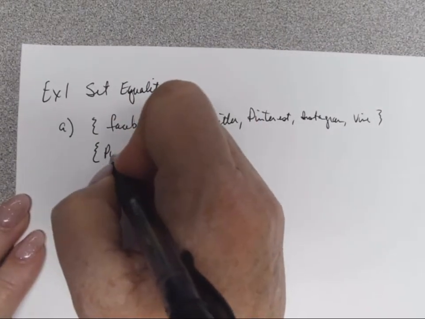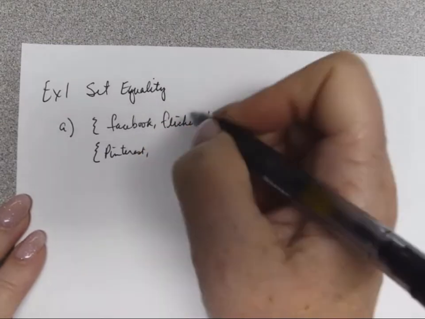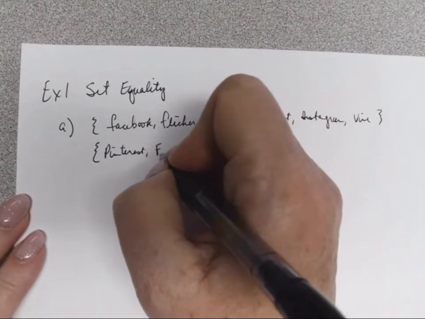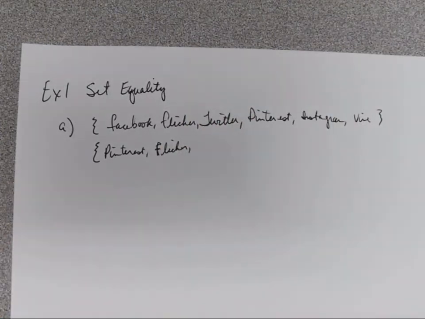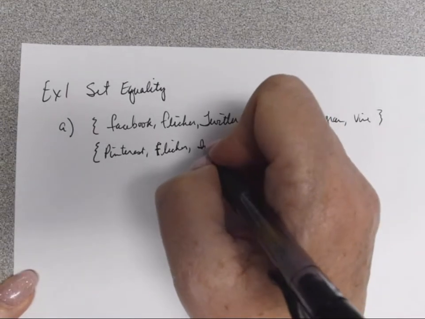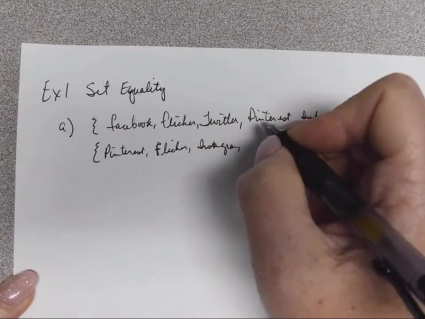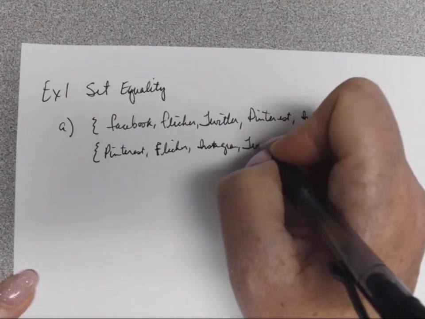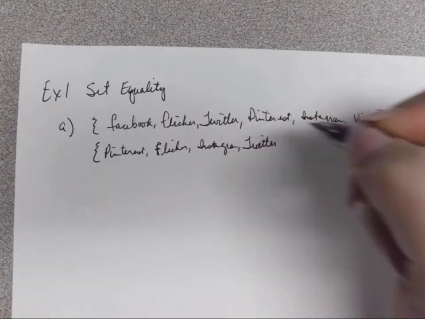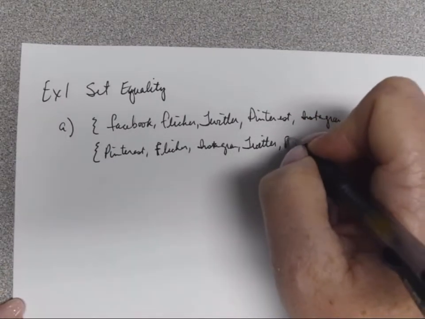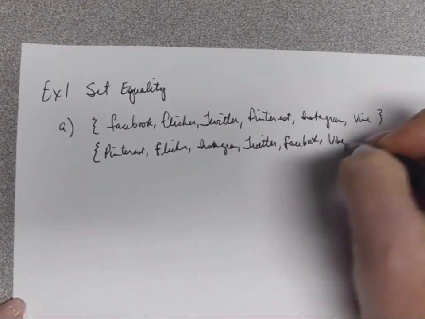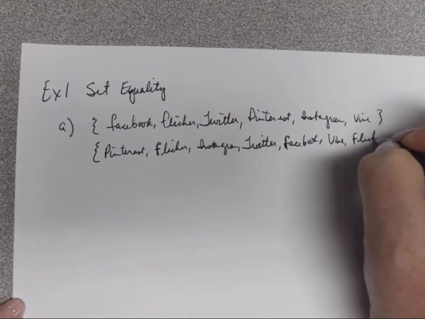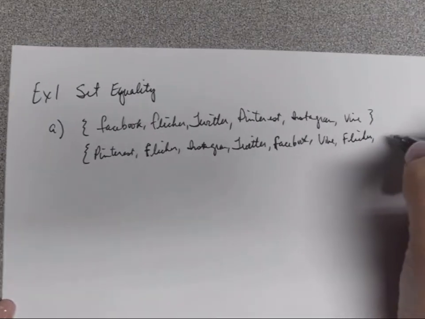So we have Pinterest, Flickr, and we have Instagram, and we have Twitter, and we have Facebook, and Vine, and Flickr, and Pinterest.